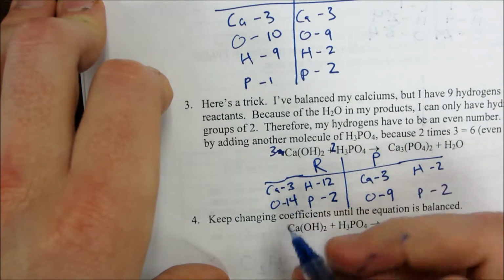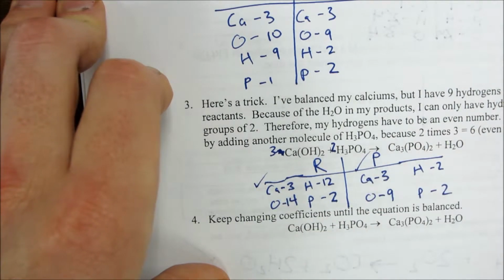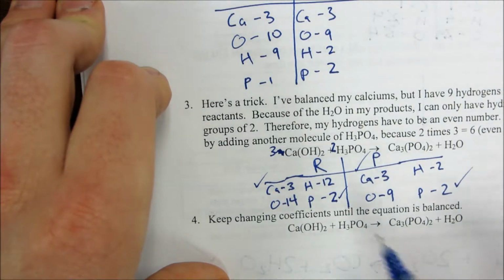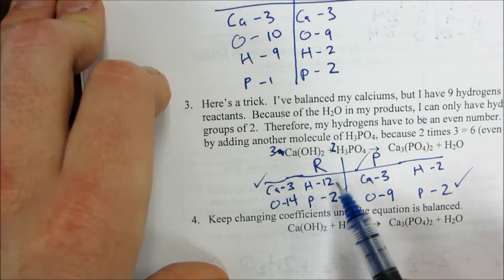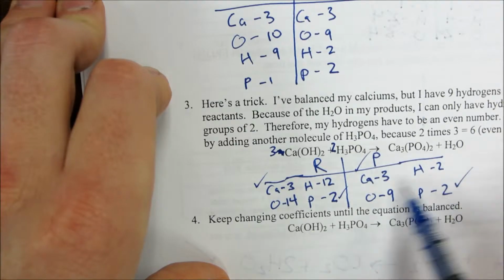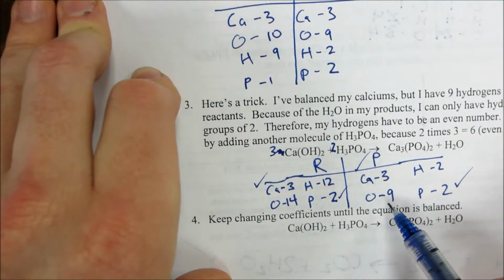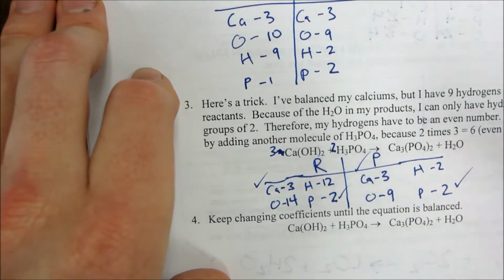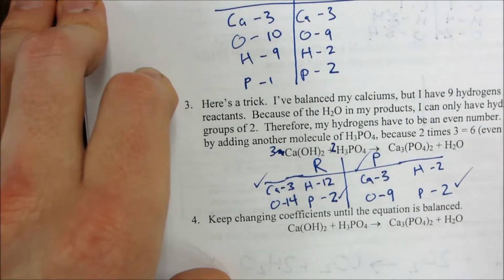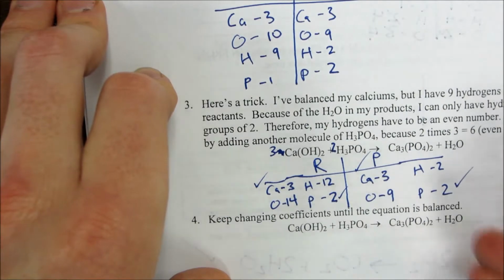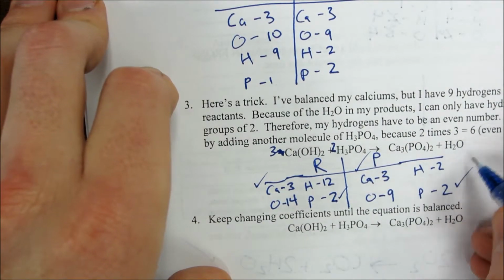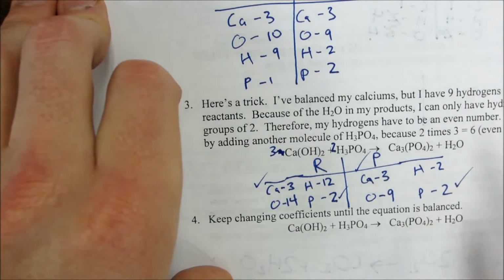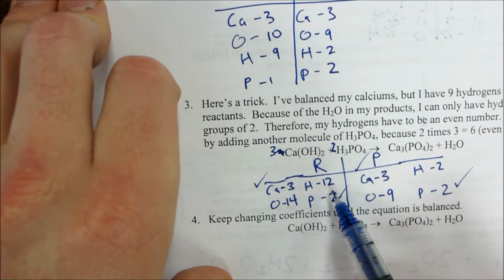And looking at this, I can see that my calciums are both balanced, and my phosphoruses are both balanced. But I can see that I'm going to need more hydrogen over here on my products, and I'm going to need more oxygen over here on my products. But the good news is, there's a molecule in our equation that contains both hydrogen and oxygen. You know it, it's our friend water over here. So let's change the coefficient in front of, let's say, the H2O to give us 12 hydrogens.